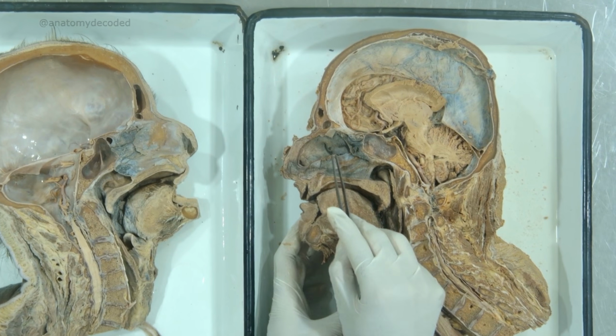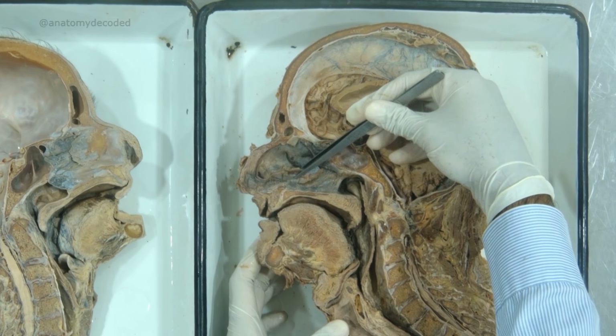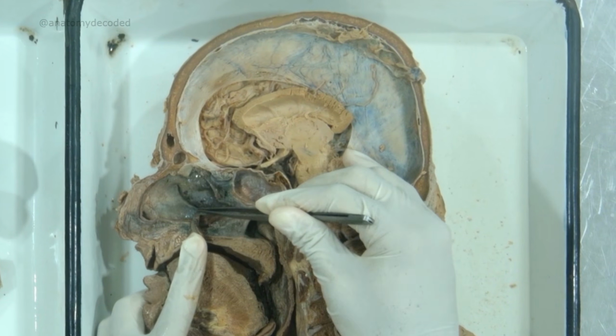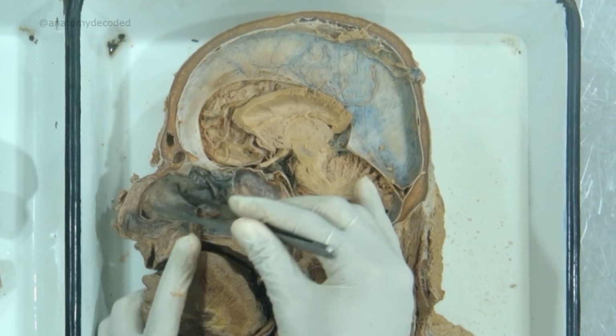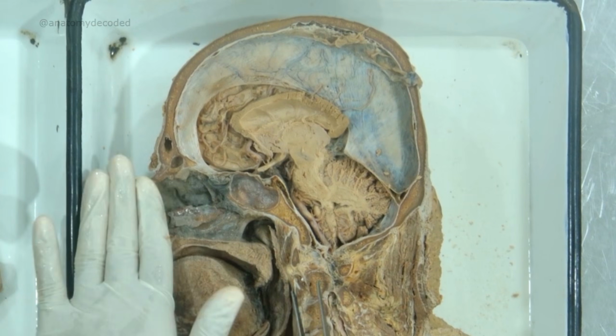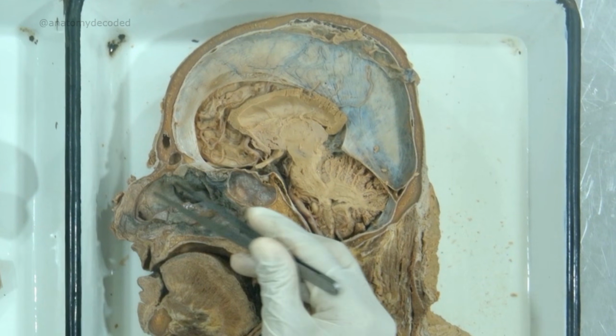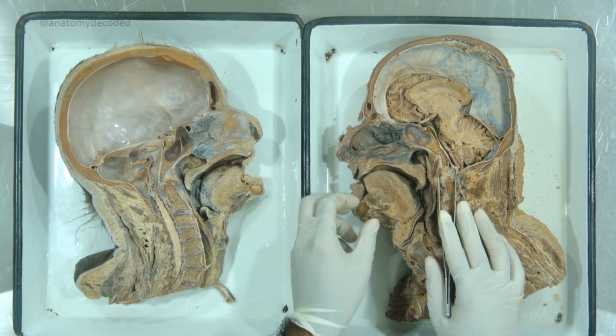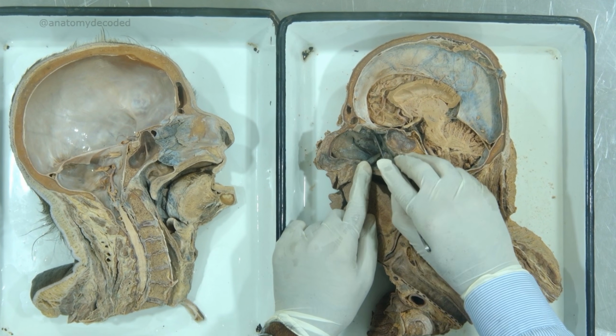This is the nasal septum. This is the nasal septum, and then this is the lateral wall of the nose. So the nose has multiple components like the nasal septum, lateral wall and the cavity. The space that we can see here is the nasal cavity.